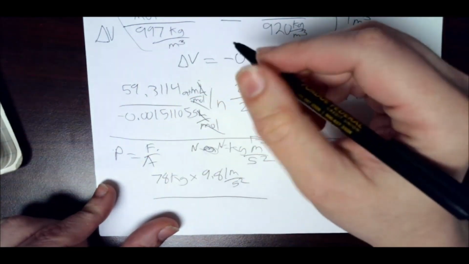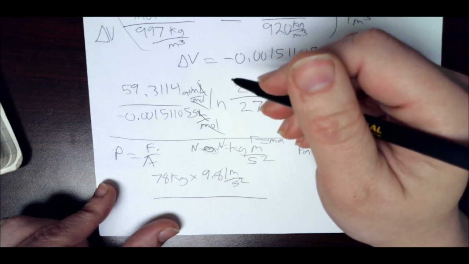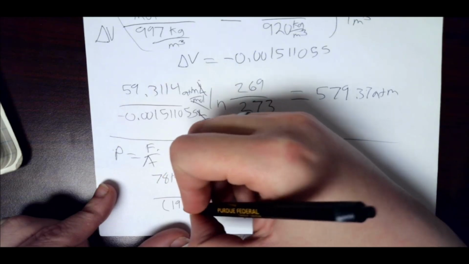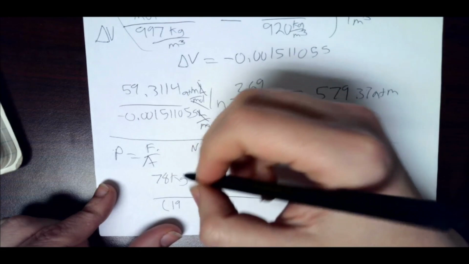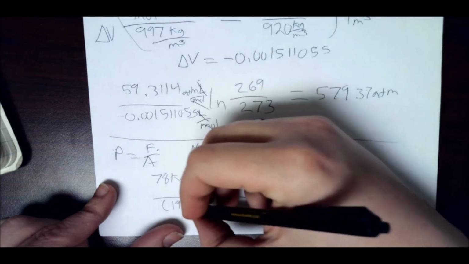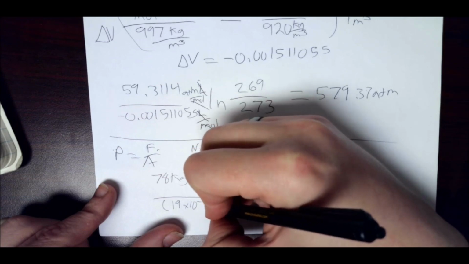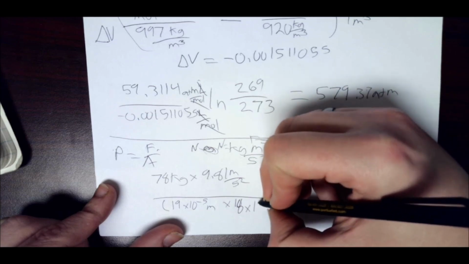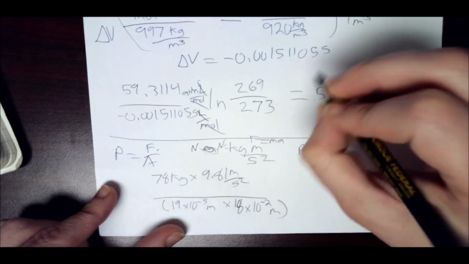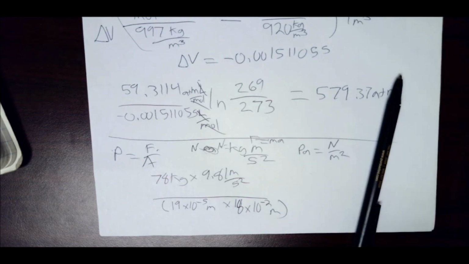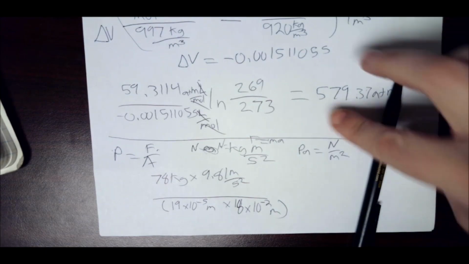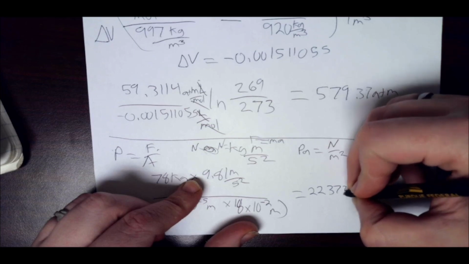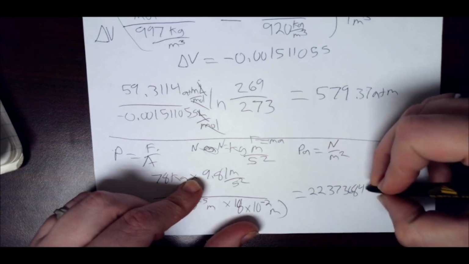And we're going to find the area of that skate in meters, so that means 19 times 10 to the negative fifth meters times something like 18 times 10 to the negative second meters. So that is meters squared. All that said and done, you get a really large number in pascals, 2.2373684 times 10 to the something pascals, something like that.